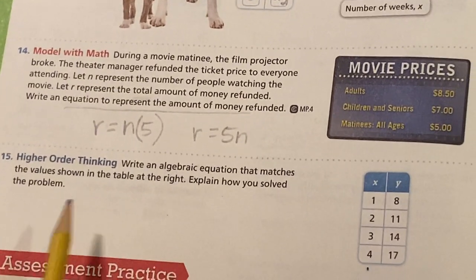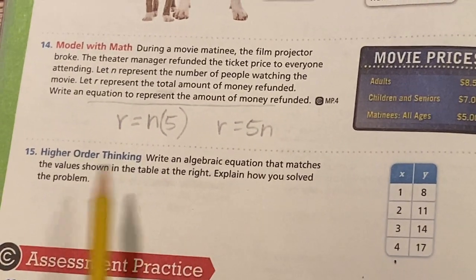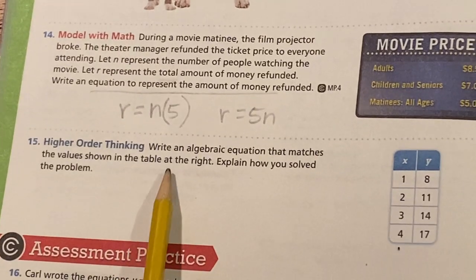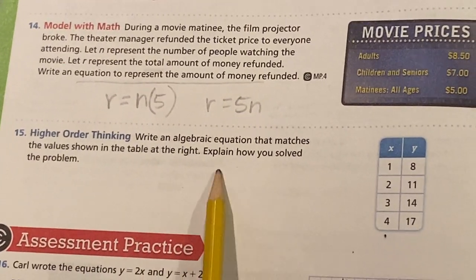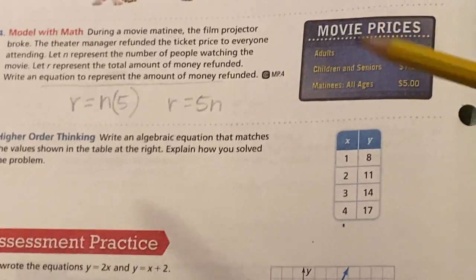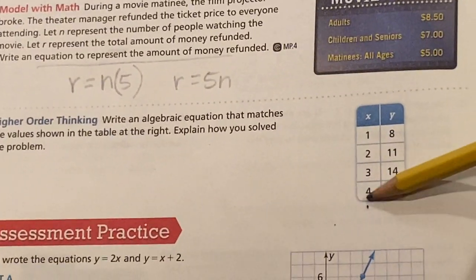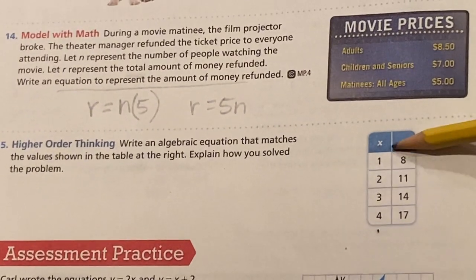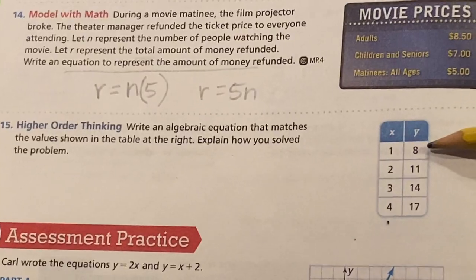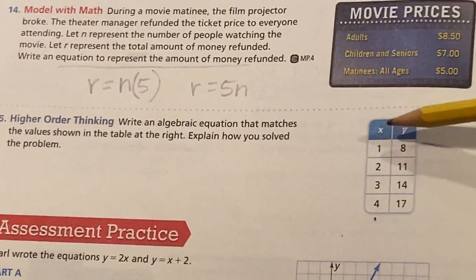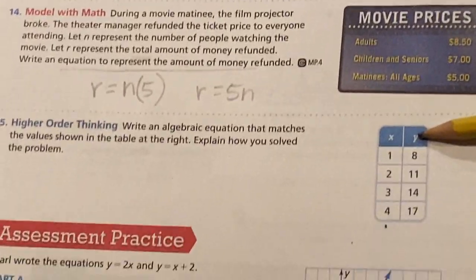All right, higher order thinking. Write an algebraic equation that matches the values shown in the table at the right. Explain how you solved the problem. So here are the values: 1, 8, 2, 11, 3, 14, 4, 17. What do you notice here? How can you express it as an equation? What is the relationship between X and Y?